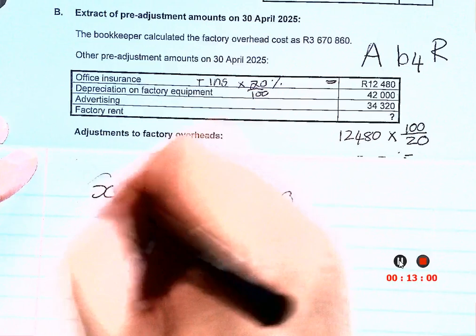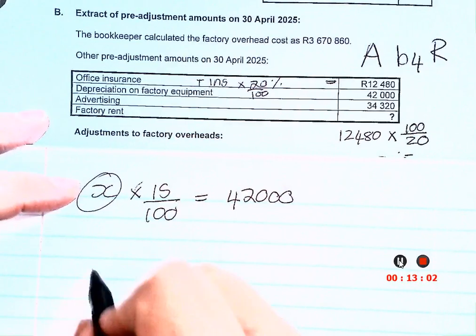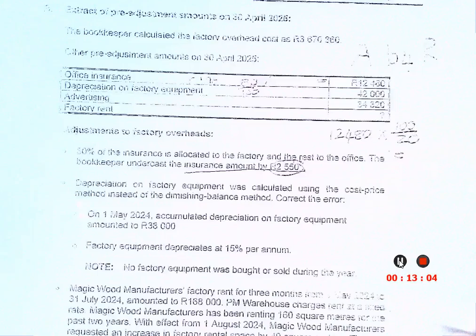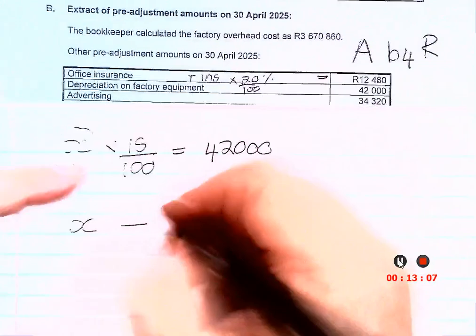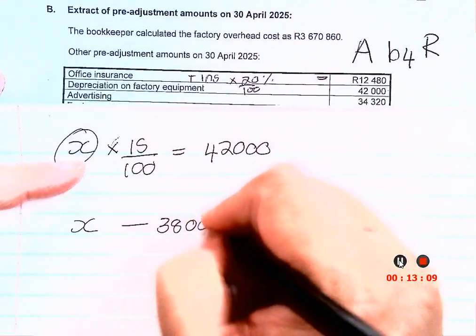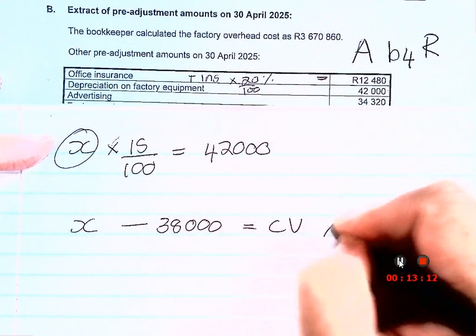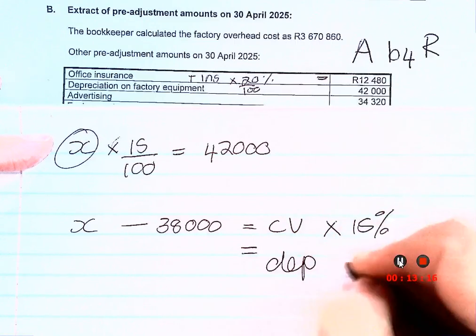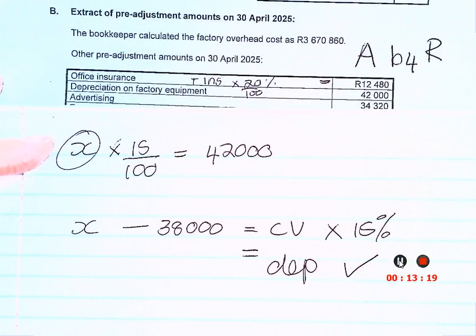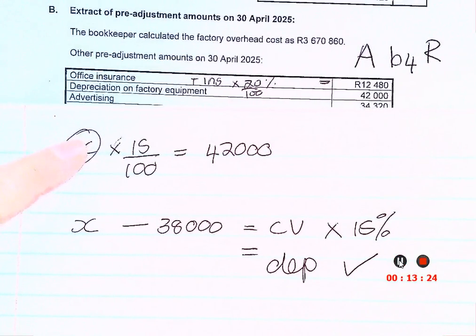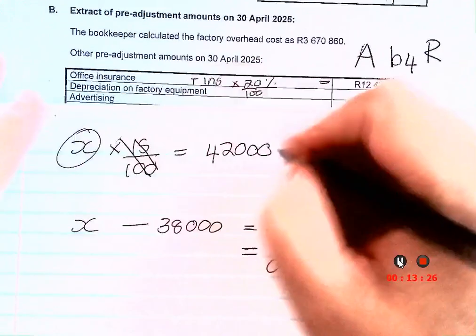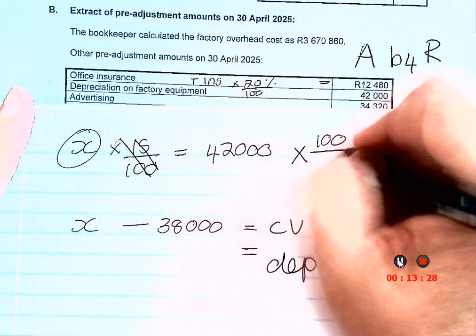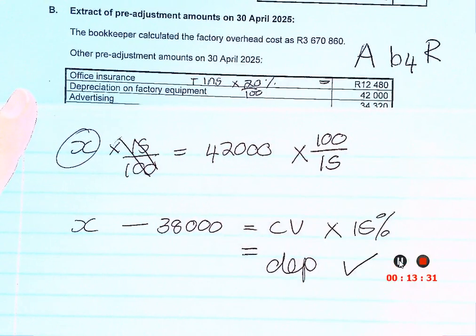Now I want to get X, because I want to say X less the accumulated depreciation of 38 will give me the carrying value, which I have to multiply by 15% so that I can get the depreciation that is correct. So that's my purpose. So what am I going to do? How will I get X? I'm literally just going to do the opposite on the other side. So what is my cost?